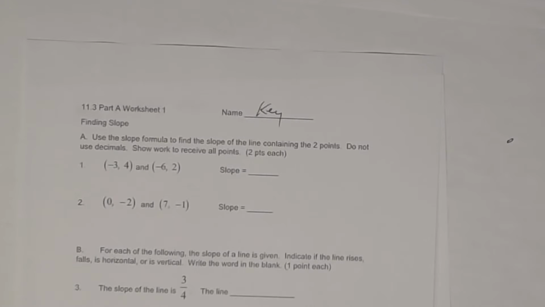This is a key to the worksheet dealing with finding slope. In numbers 1 and 2, you're given 2 points and you want to use the slope formula to find the slope of the line that contains or passes through those 2 points. So let's go ahead and look at number 1.